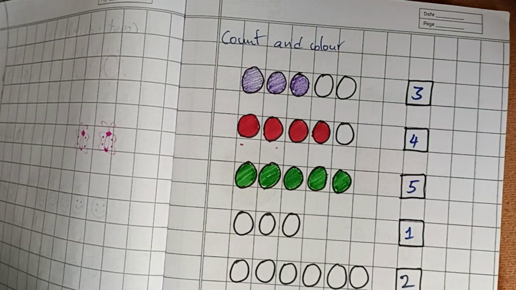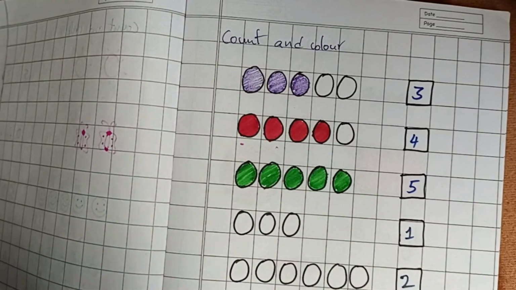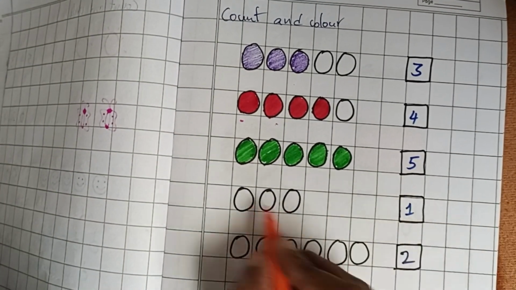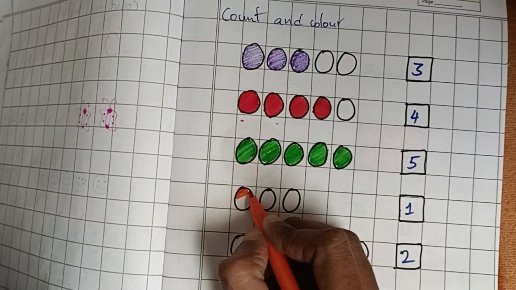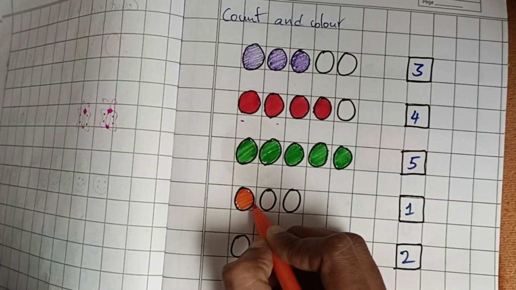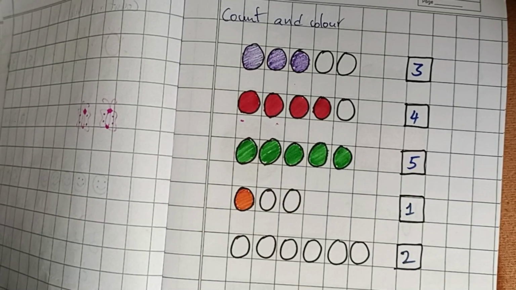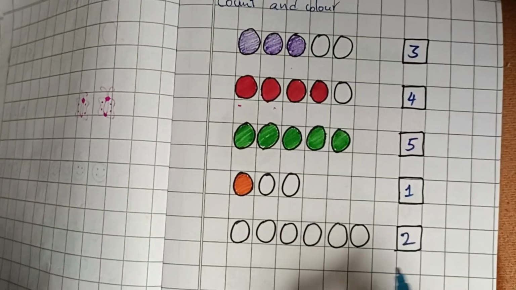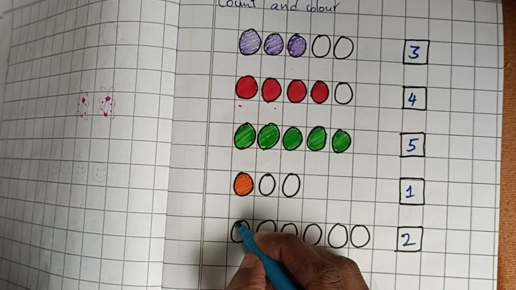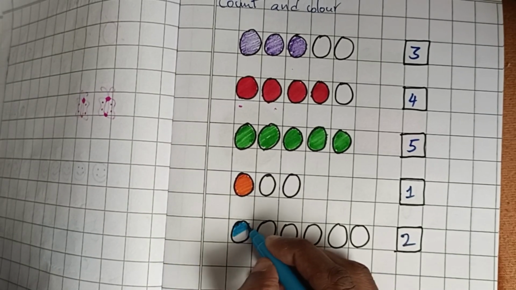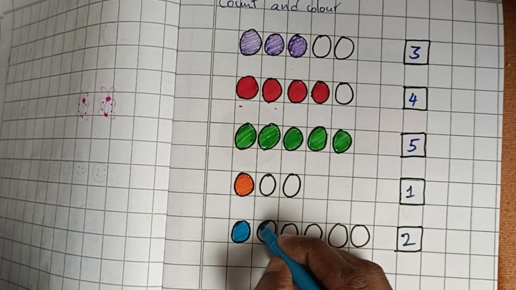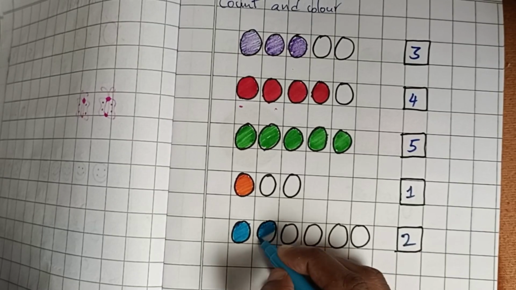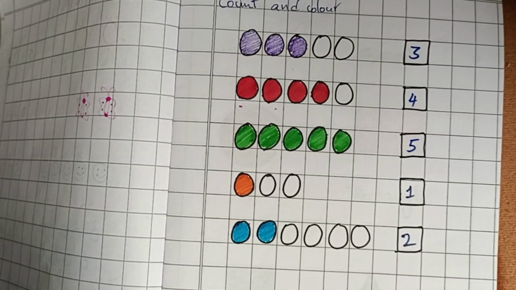Yay. Okay, next what color shall we take? Orange I am taking. Next they have given 1. 1 means only one box you should color it. Okay, next, last and final. I am taking this blue color. They have given 2, so you should color only 2 boxes here. 1, 2.